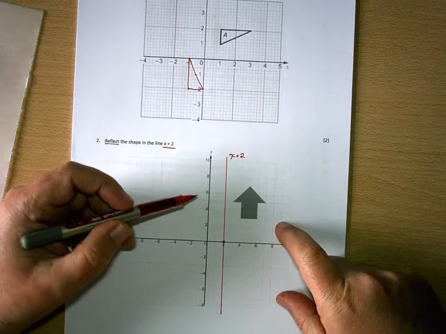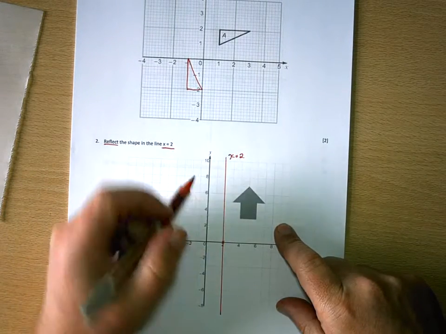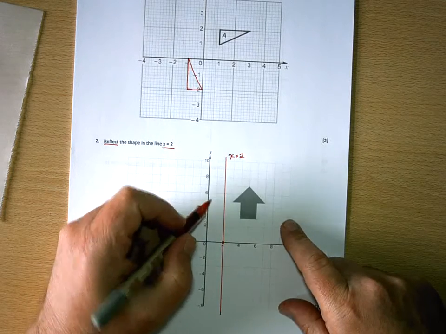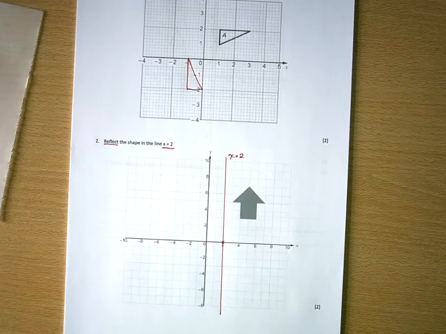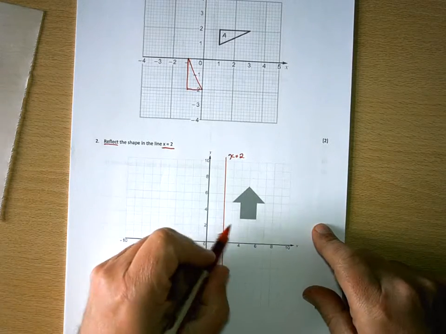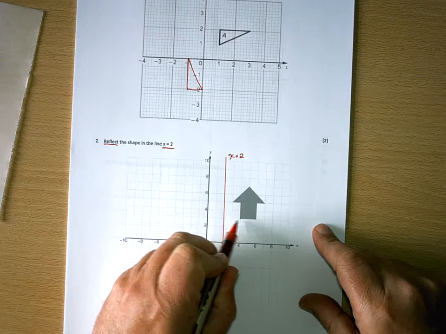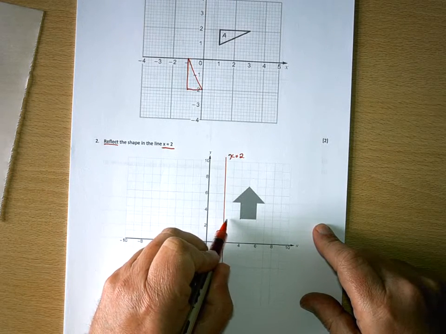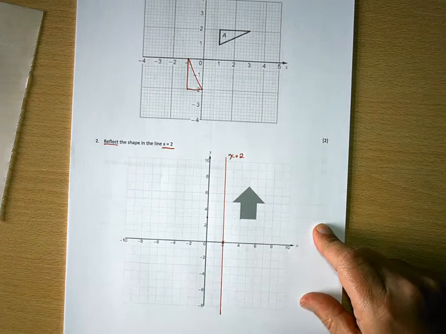When you're then performing a reflection, once you've got your mirror line in place, the reflection is always an identical perpendicular distance or right angle distance from the mirror. So if we start here, that point there is 2 squares from the mirror, so in the reflection that will be 2 squares from the mirror.